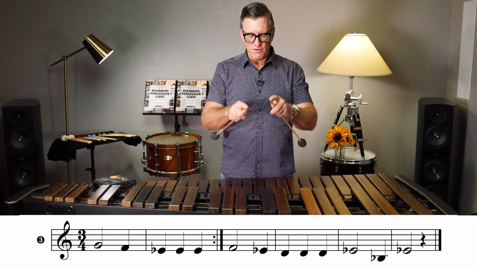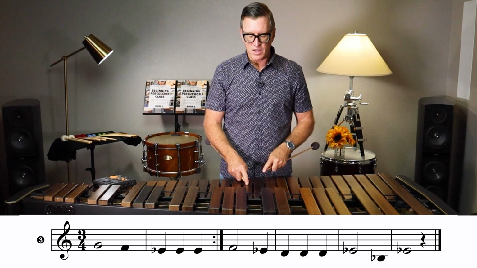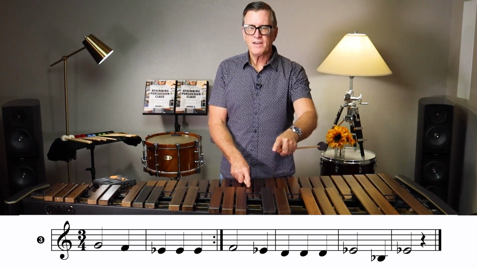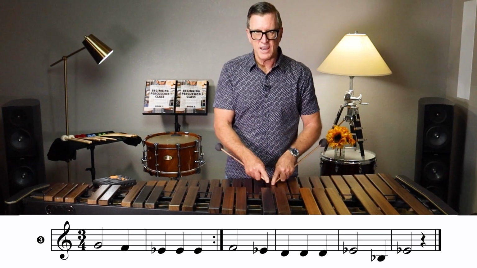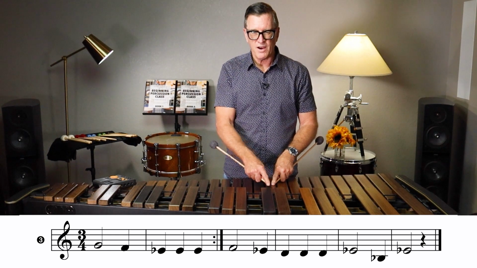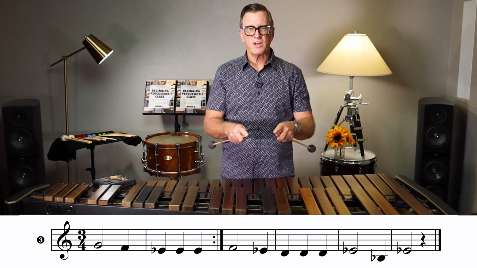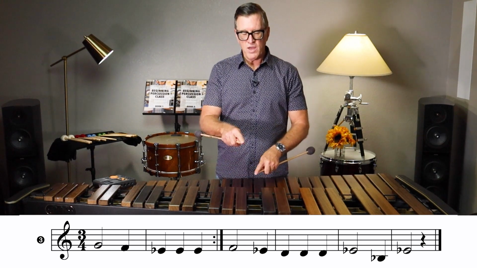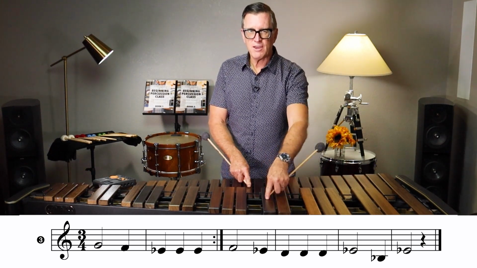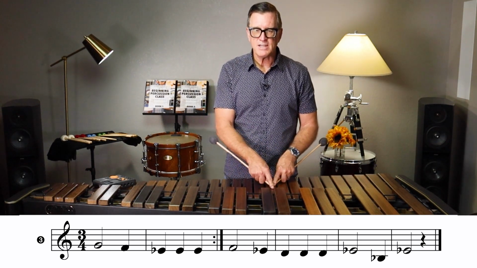So 3rd measure and 4th measure. Say the note names, finger through it. Ready, go. F, E flat, D, D, D. All right, so that's right down the scale, right? There's no skips in there, so do it again. Ready, go. F, E flat, D, D, D.